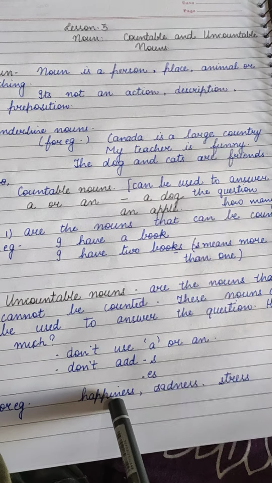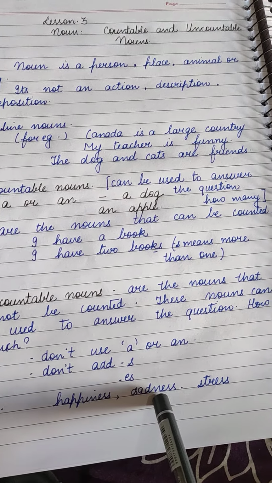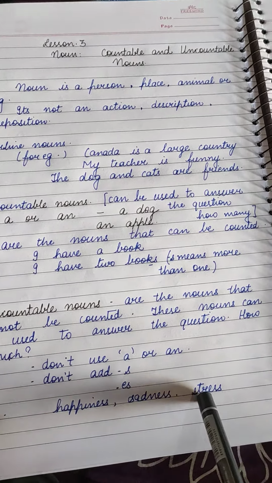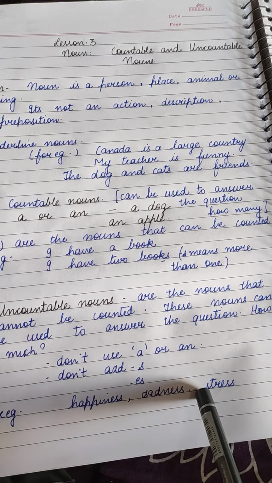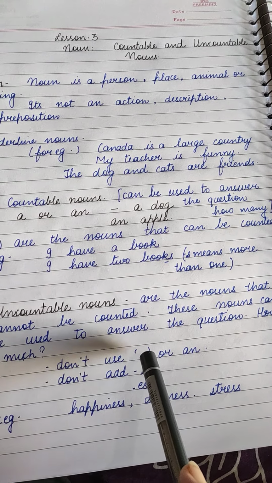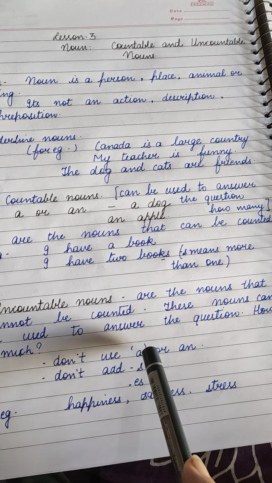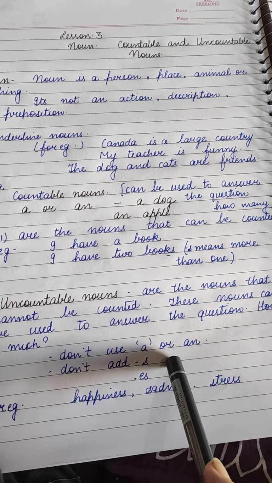For example, what can you not count? You cannot count happiness. You cannot count somebody's sadness. You cannot count somebody's stress. These are abstract nouns, and you cannot count them. And there is no need for a or an or s for making it plural.